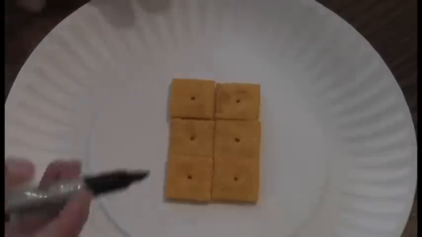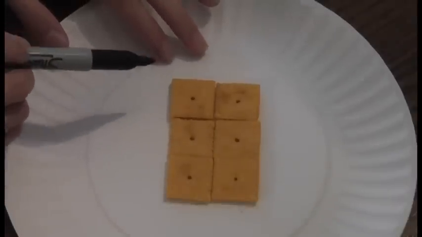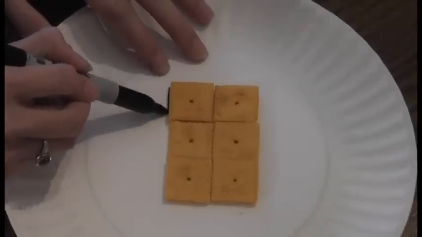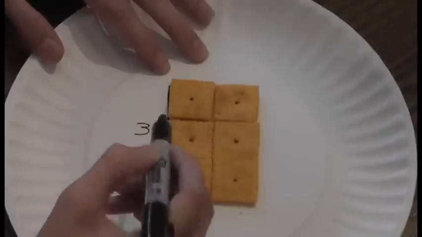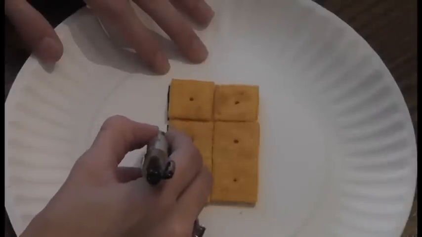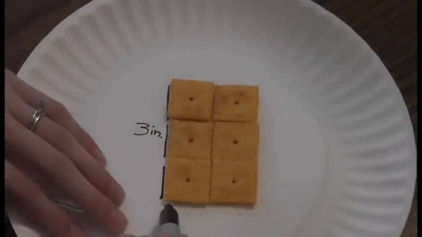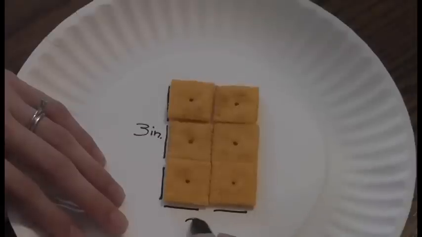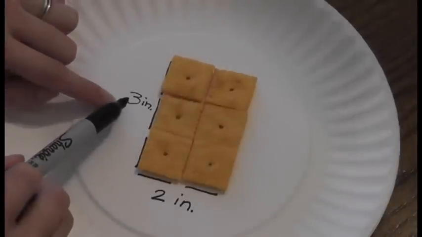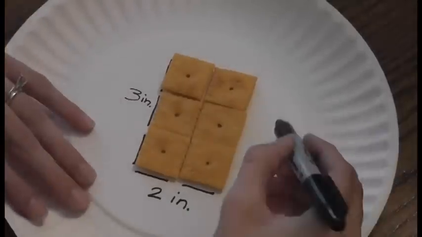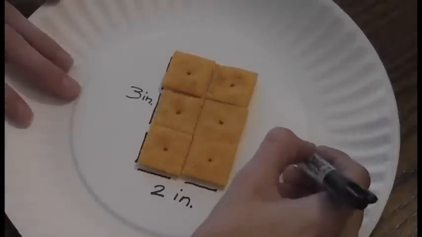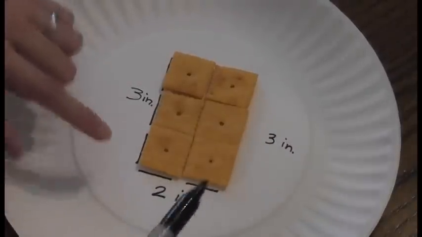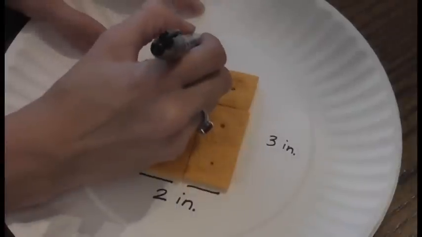And first let's look at perimeter. If we look at the perimeter here, we've got 1, 2, 3 inches here. I look at the side, we have 1, 2 inches here. Now, if this side has 3 inches, then this side must have 3 inches too, since this is a rectangle. And since this side had 2 inches, then the top must be 2 inches as well.